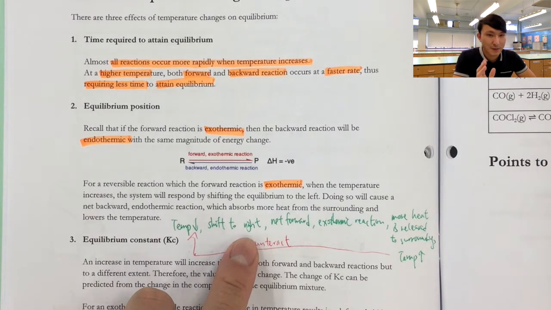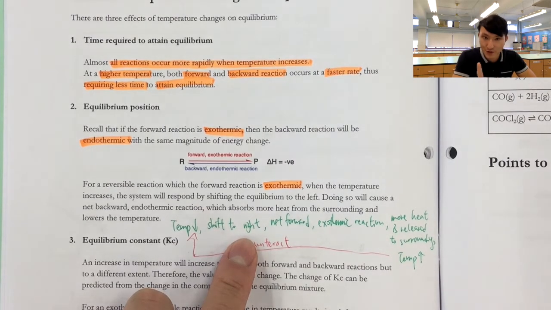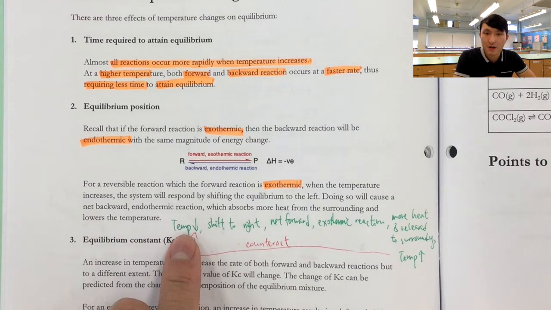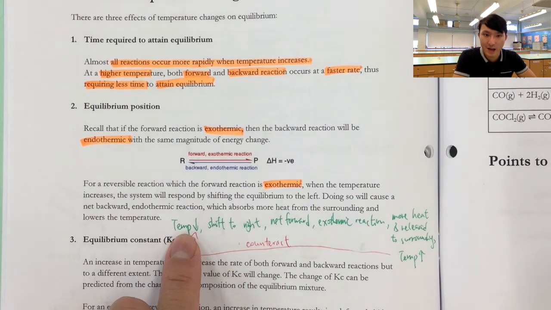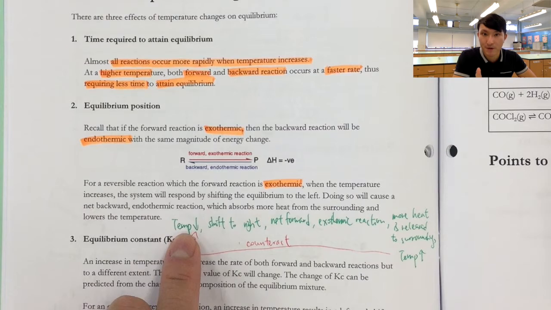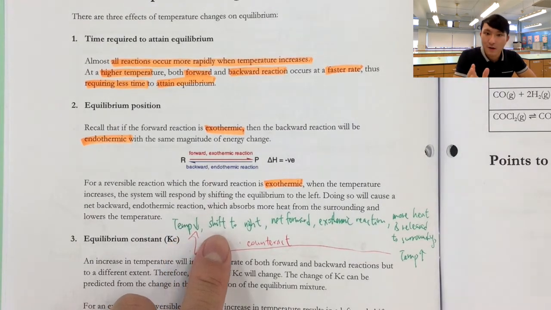But pay attention to how you describe or how you present the ideas. Now, first of all, when temperature decreases, both forward and backward reaction should be slower. Bear in mind of that. But we say that the forward reaction becomes slower to a lesser extent than the backward reaction.